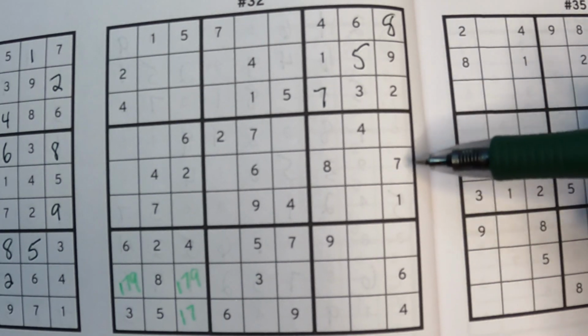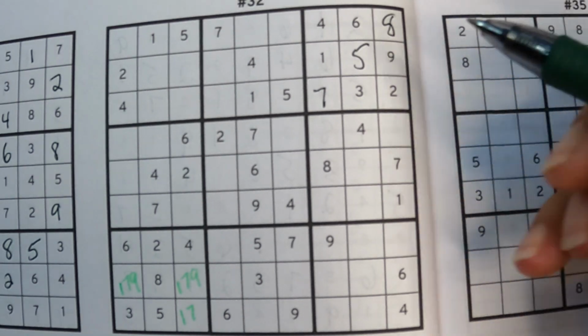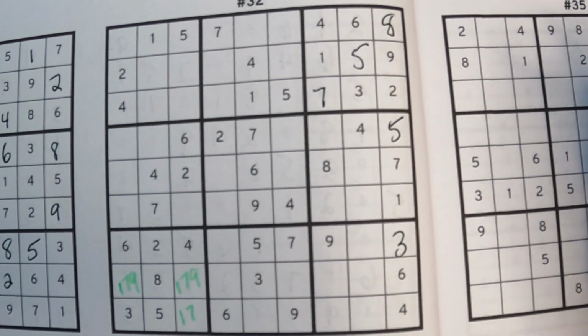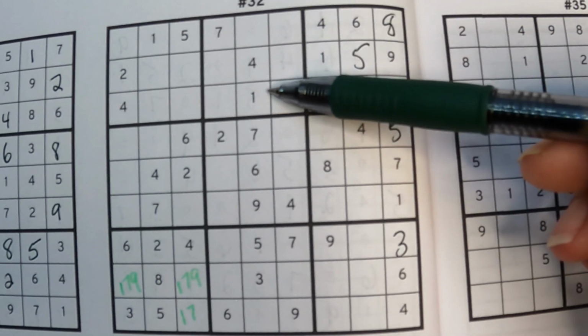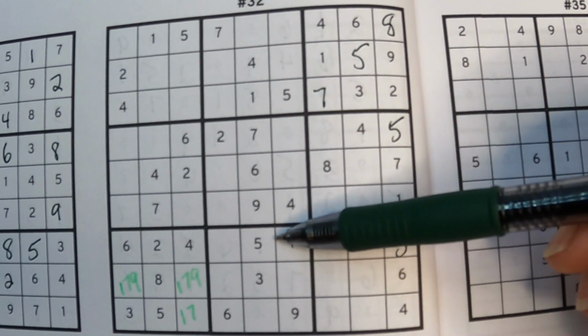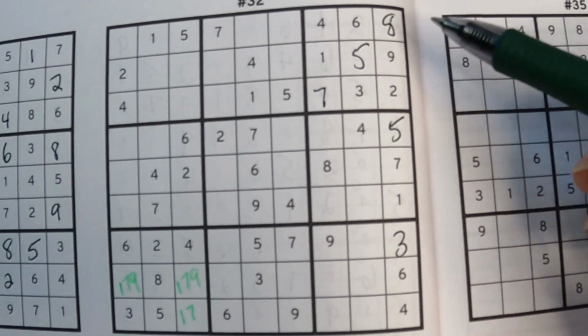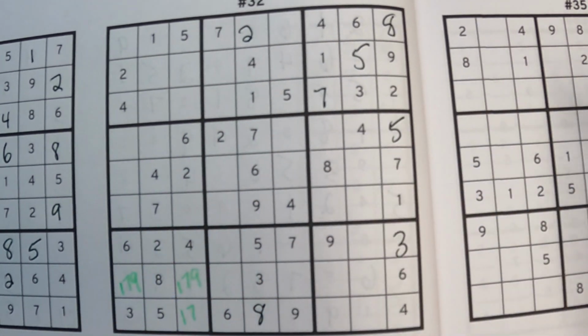For this column now, we're missing 3 and 5. We've got a 5 here, so 3, 5. For this column, we're missing 2 and 8. We've got the 8 here, so 2, 8.